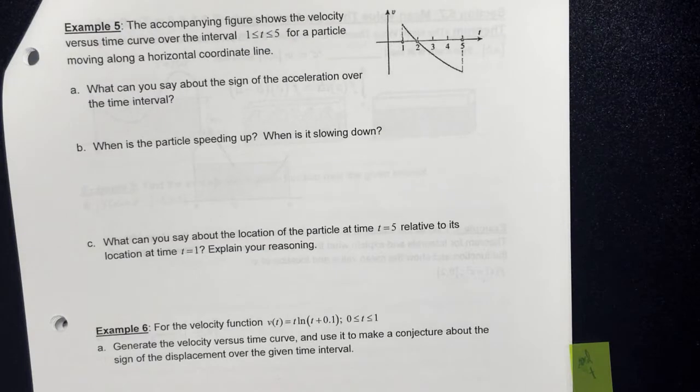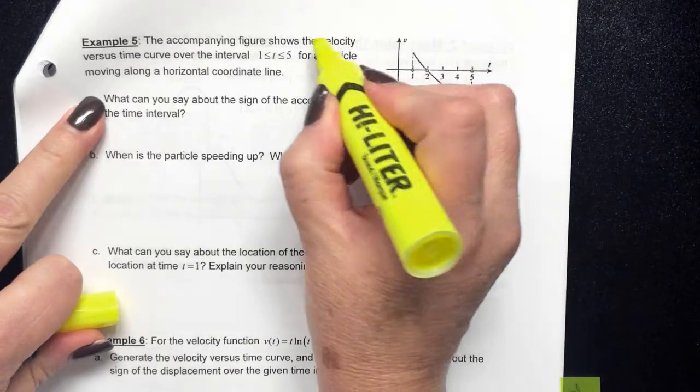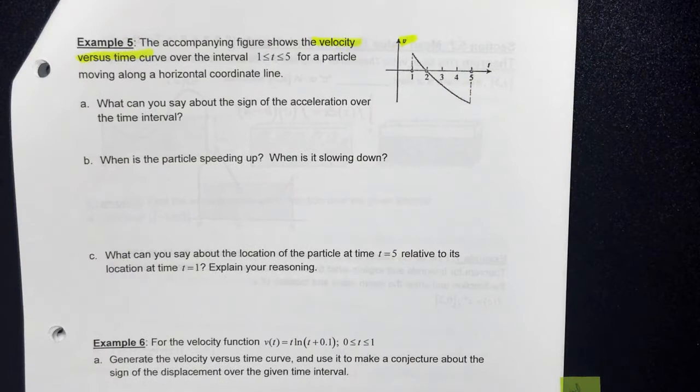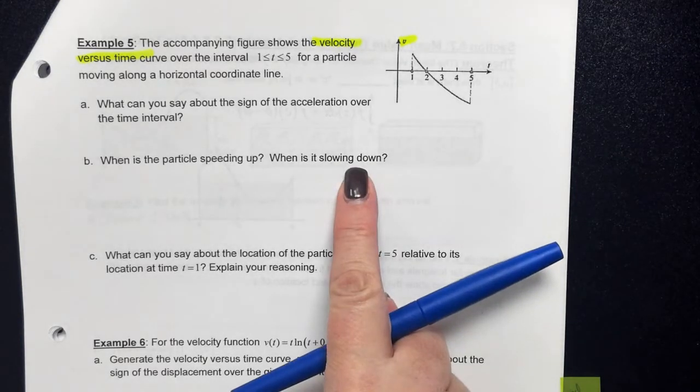So again, these questions we answered in example 5 we saw back in chapter 4. So notice they're giving you the velocity versus time curve. Again, always pay attention to the graph they're giving you. They're giving you the velocity curve. And again, you're looking from 1 to 5. What can you say about the sign of acceleration over the time interval?